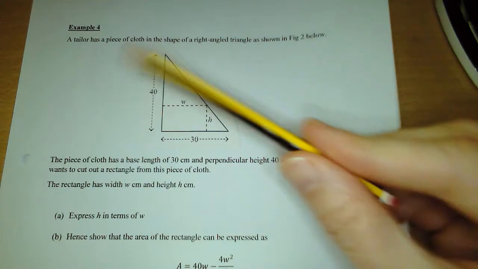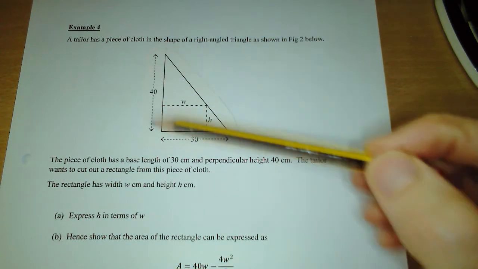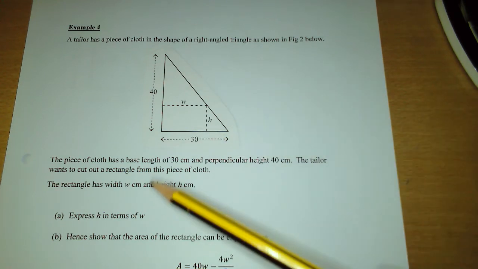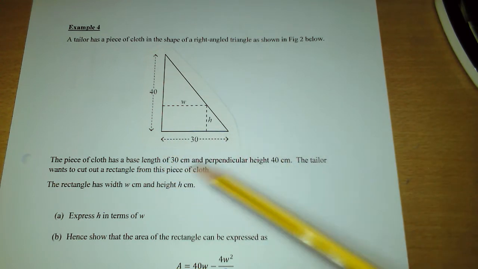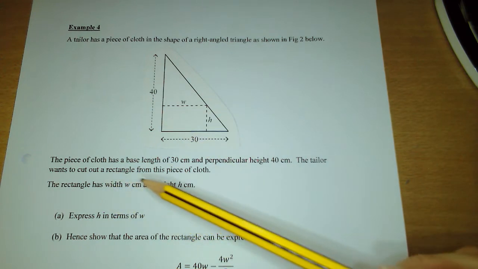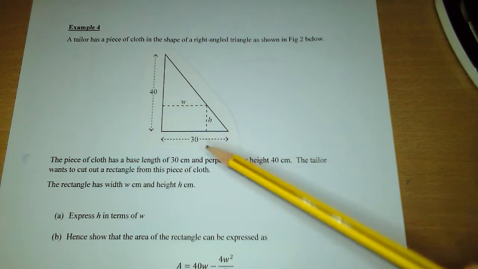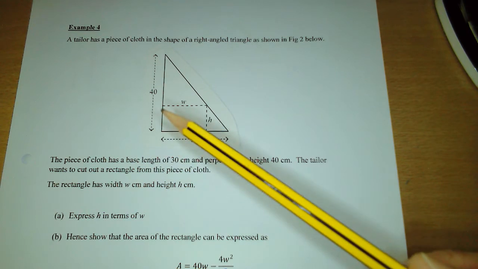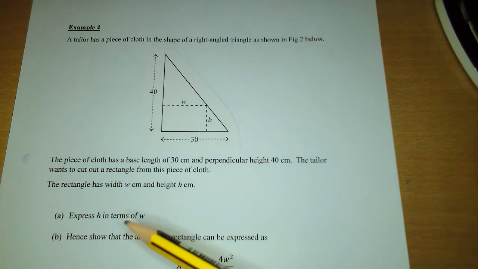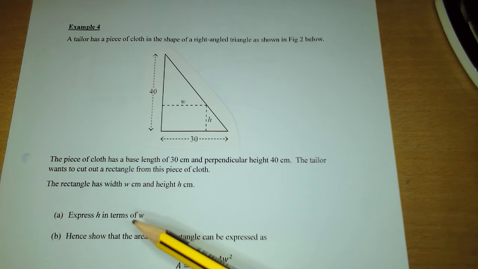Example 4, it says a tailor has a piece of cloth in the shape of a right-angled triangle as shown below. The piece of cloth has a base length of 30 and a perpendicular height of 40, and the tailor wants to cut out a rectangle from this piece of cloth. The rectangle has a width W and a height H. And then all of a sudden part A says express H in terms of W.